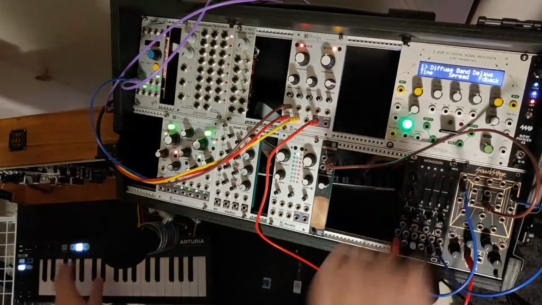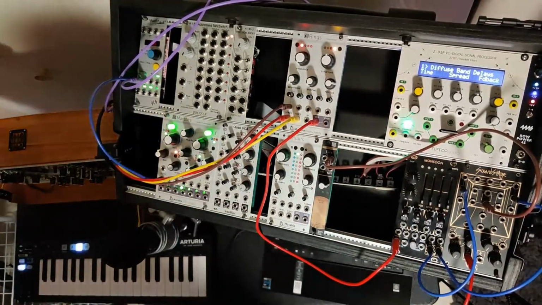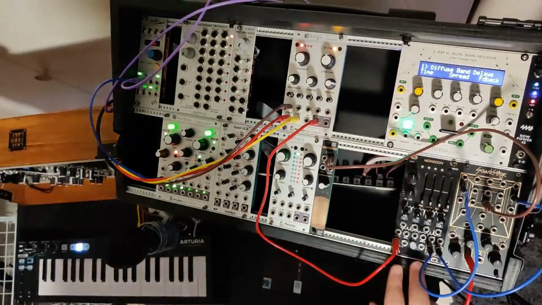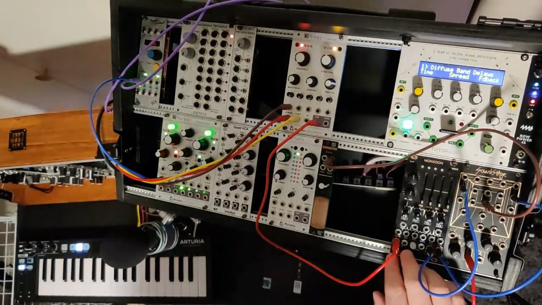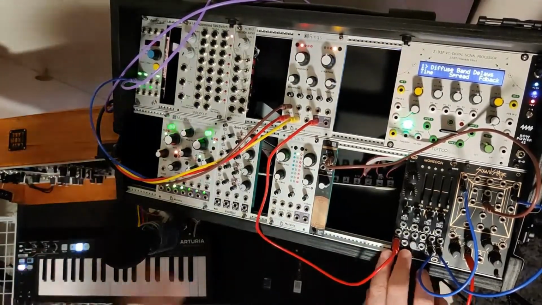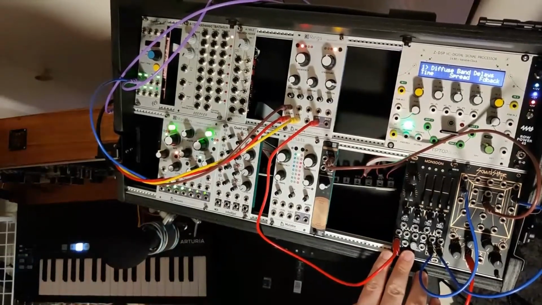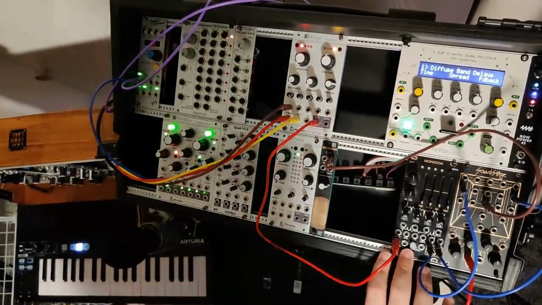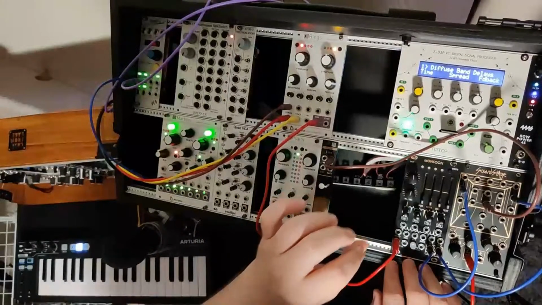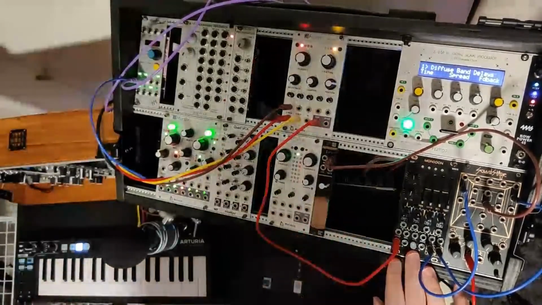So before I get to Beads, let's go over a little bit what Clouds can do. So Clouds is a sampler granular synth. What it does is it samples sound. This is a little bit easier to demonstrate if you put a microphone into this thing. Then you could capture a couple words that you say and then play with those words. Here we can capture a note and then mess with the note in a few interesting ways.